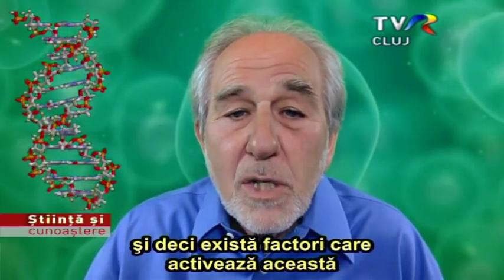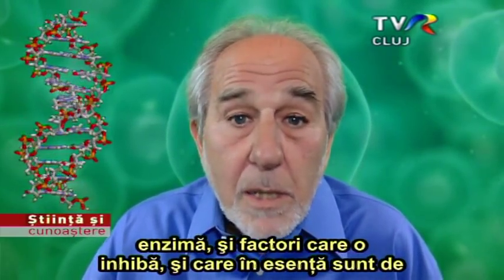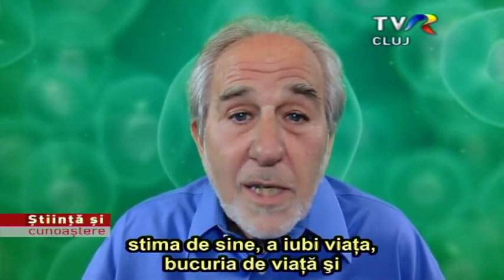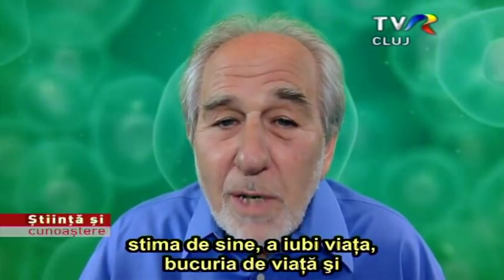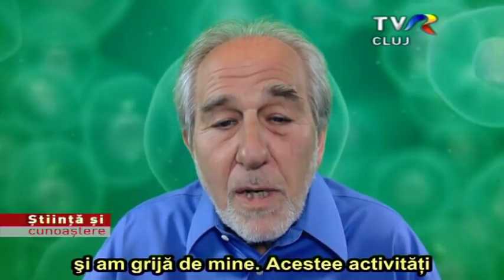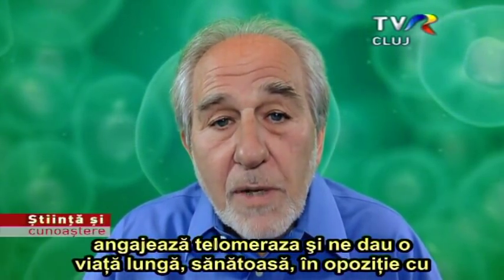And there are factors that activate that enzyme and factors that inhibit that enzyme, and basically they're split into two categories. Those factors that say, I love my life and I'm enjoying my life and I have things to do in my life and I'm taking care of myself, those activities engage telomerase and give us a longer life and a healthier life.